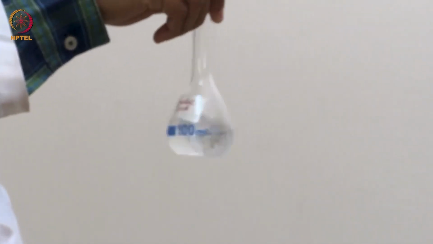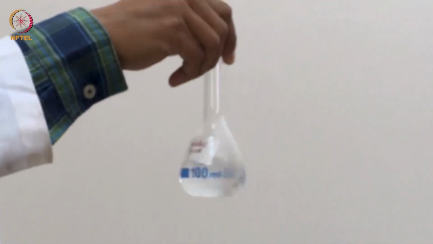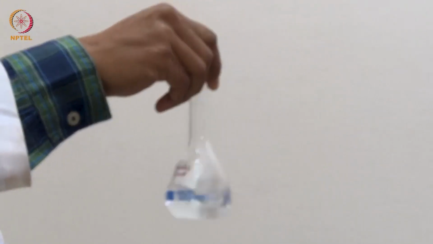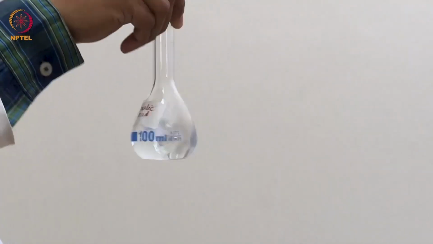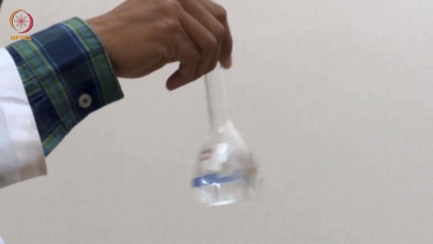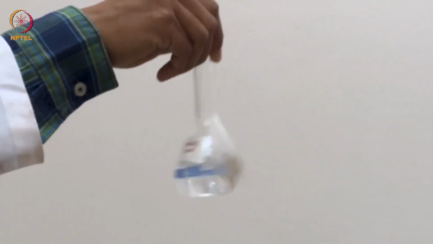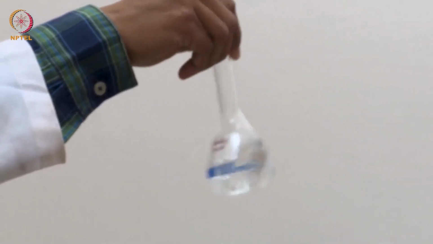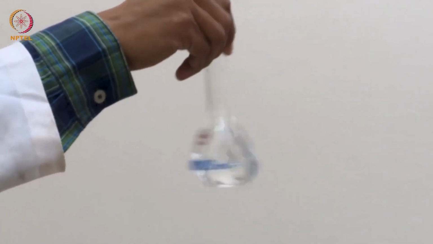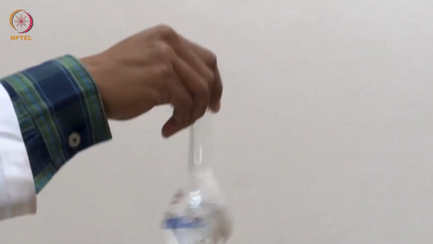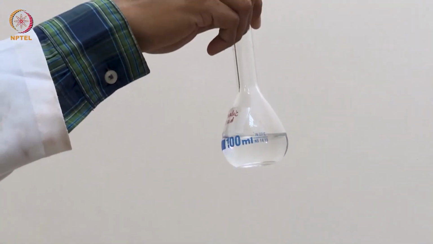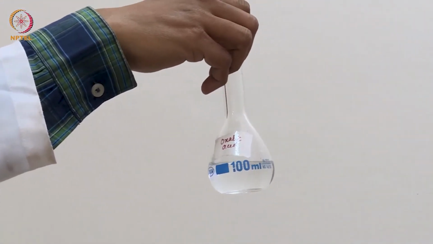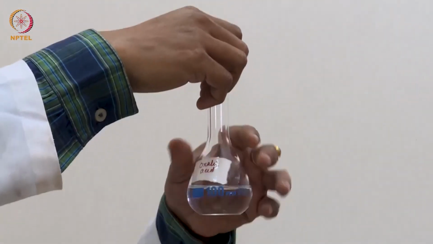By careful shaking, one should dissolve this oxalic acid completely before making up to the mark. So, one should take care of complete dissolution before filling this volumetric flask. So, now you can see that the acid has completely dissolved, there is no floating particle.